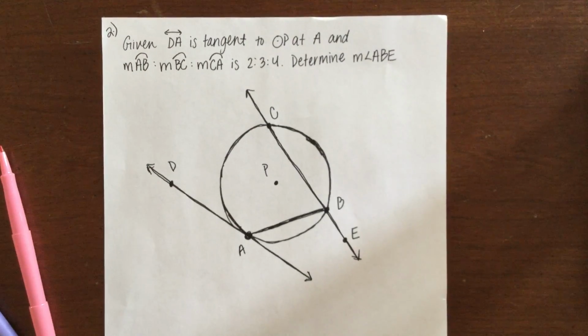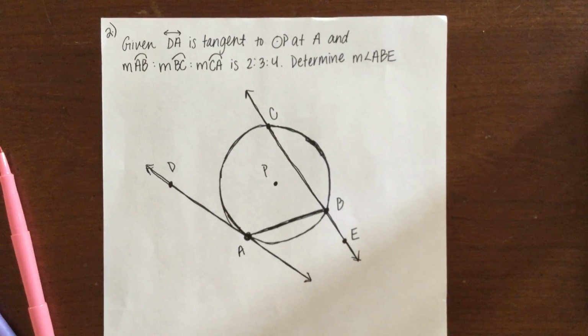Here's a video walking through example number 2. Given the line DA is tangent to circle P at point A, and the measure of arc AB to the measure of arc BC to the measure of arc CA is 2 to 3 to 4. Try saying that 10 times fast. Determine the measure of angle ABE.